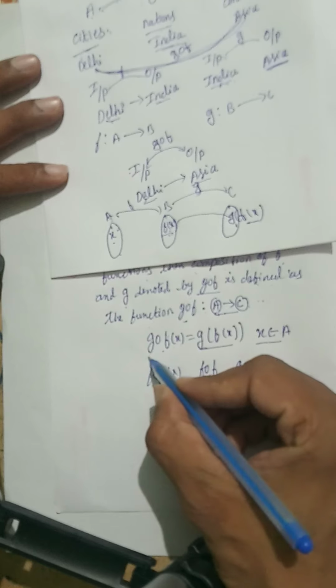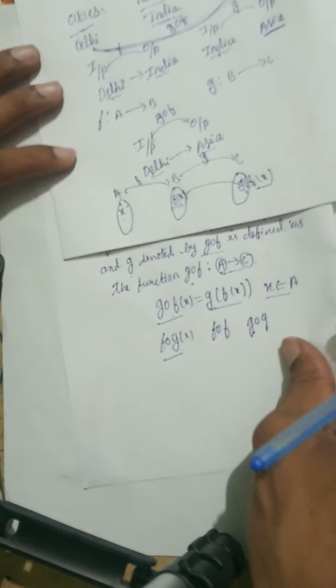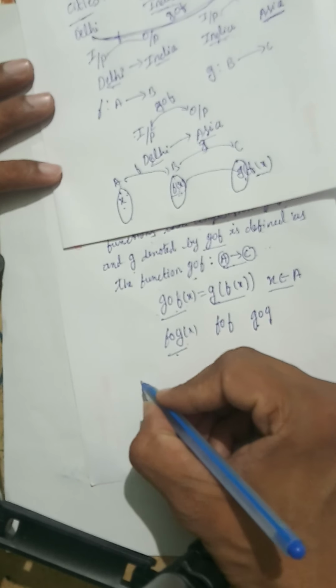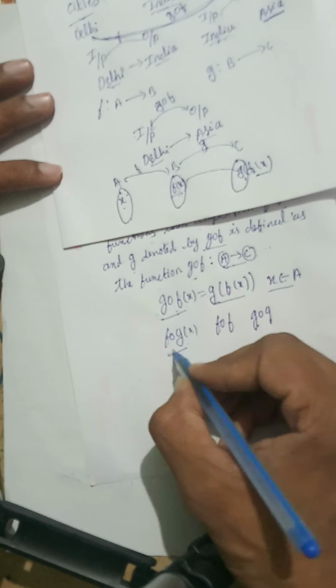Now we will learn the gof function and fof function by taking an example.